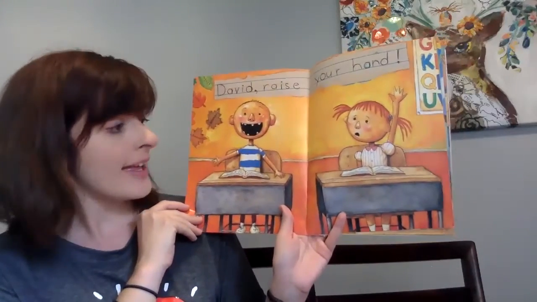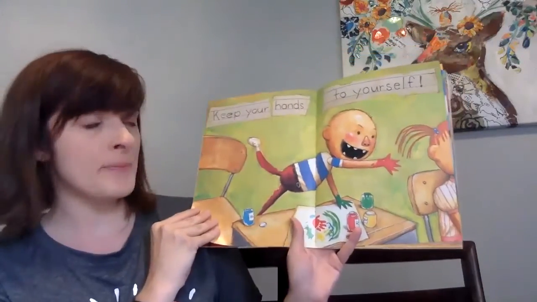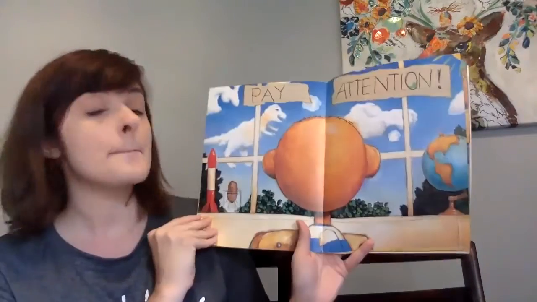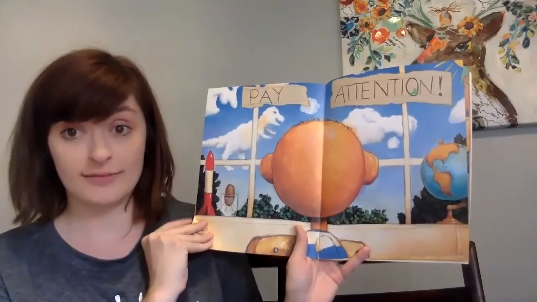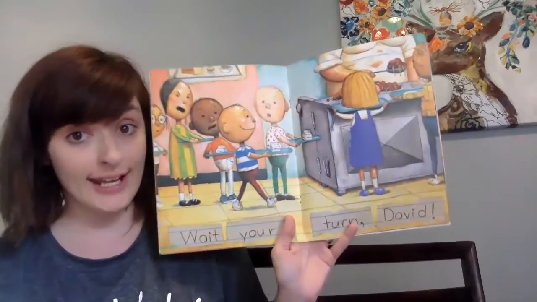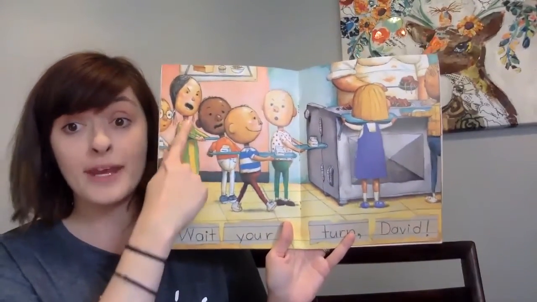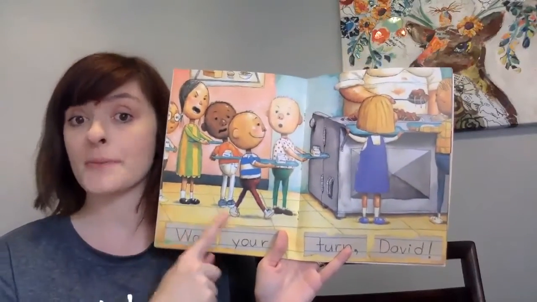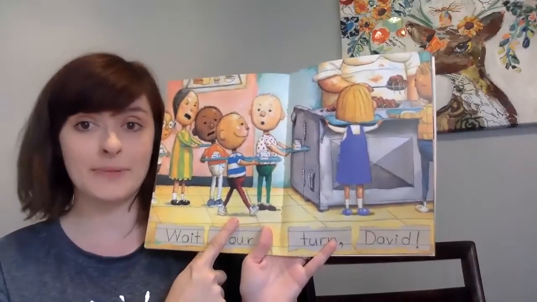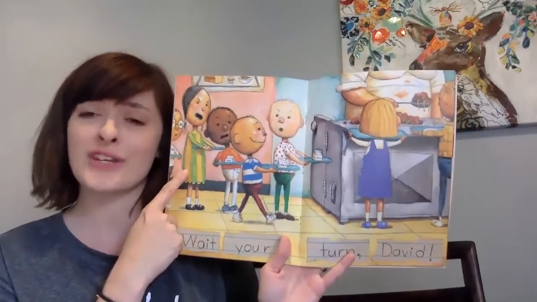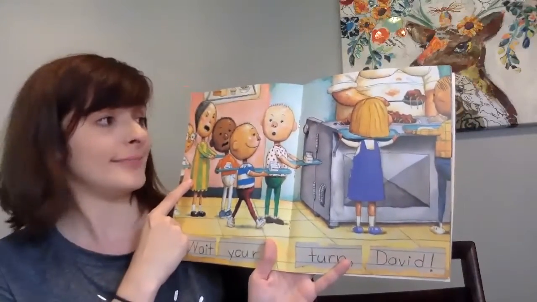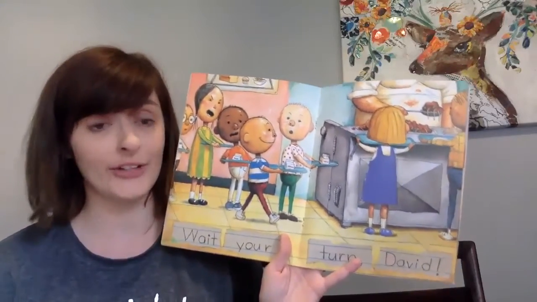"David, raise your hand. Keep your hands to yourself." That means don't touch your friends. "Pay attention. Wait your turn, David." Now, we made a prediction about what they were feeling. If he's being told to wait your turn, that means he's not waiting his turn. He's skipping in line. And so how do you think these friends feel? I would feel pretty frustrated, especially if I was very hungry.